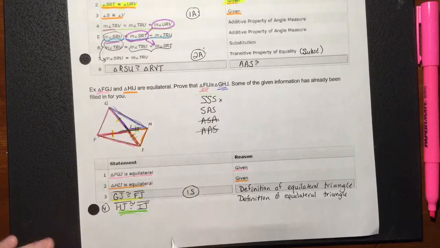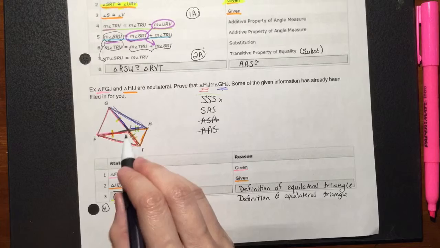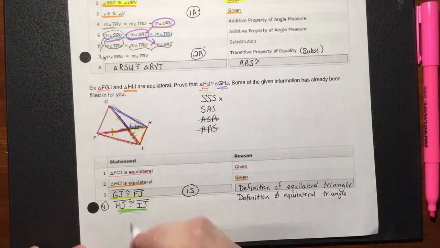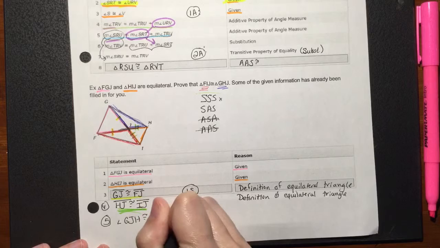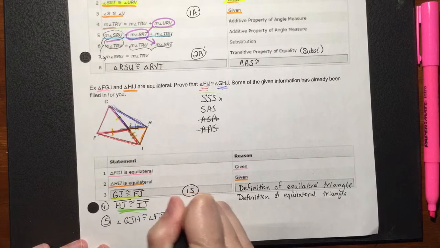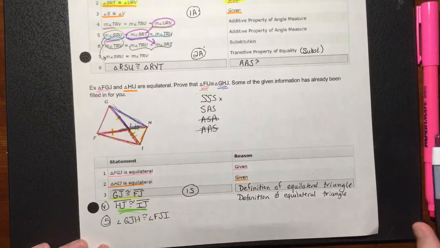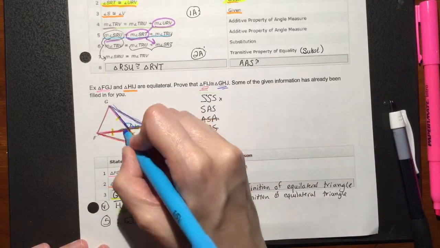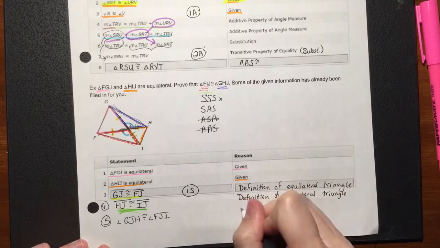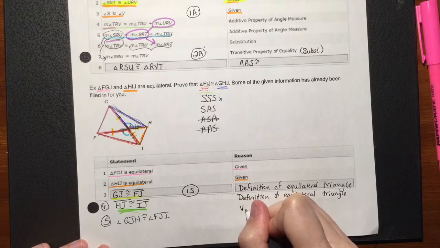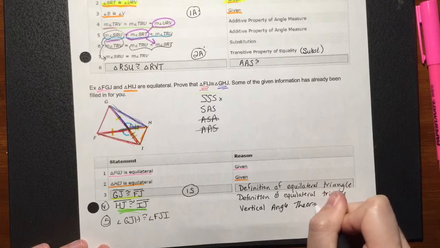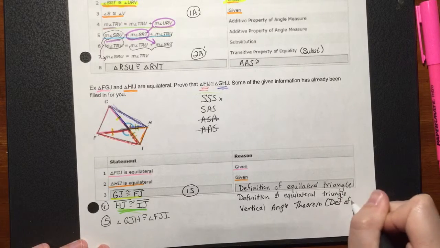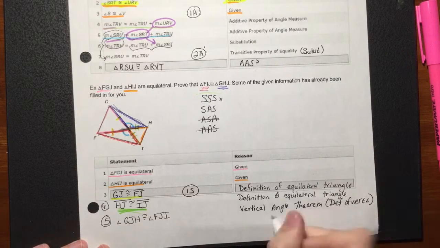Ooh, and if we look, those two angles intersect and are created by 2 lines. And the angles that are opposite are going to be congruent. So for our next step, we can say angle GJH is going to be congruent to angle FJI. Well, why are those two going to be congruent? They are vertical angles. And I think in these practice problems, it's called the vertical angle theorem. I would use definition of vertical angles, but this is something else that could be used.